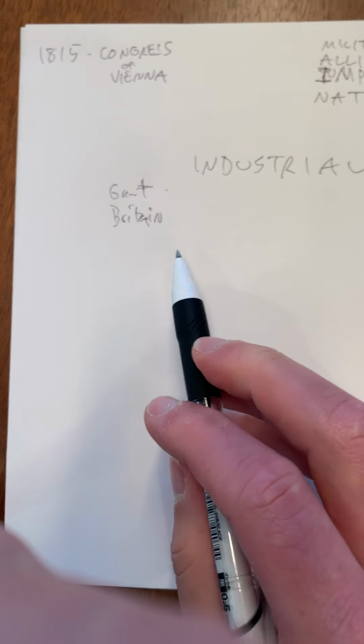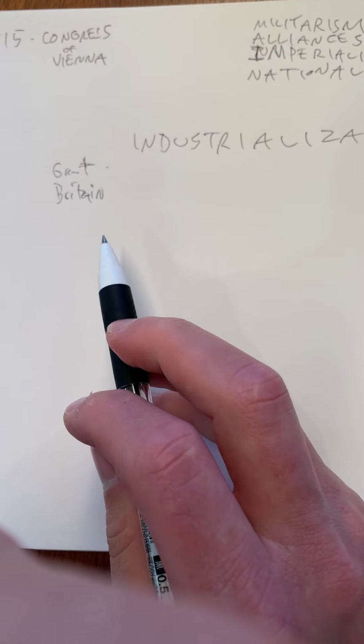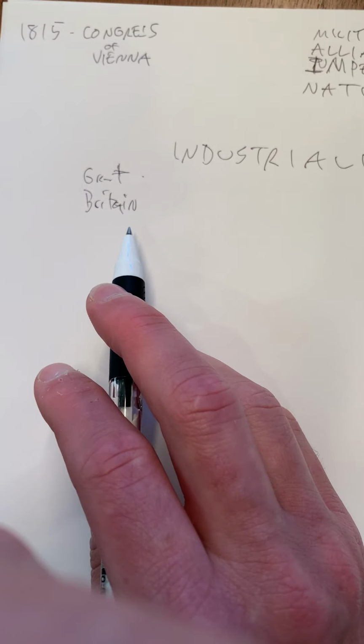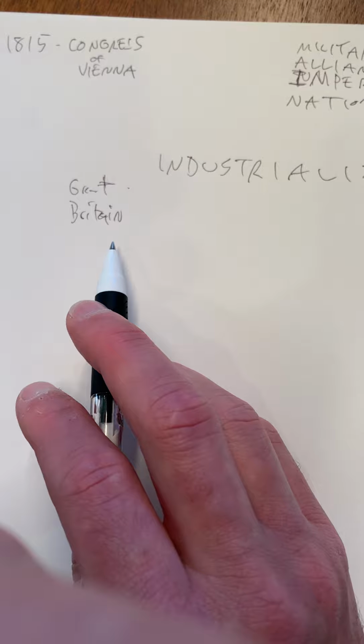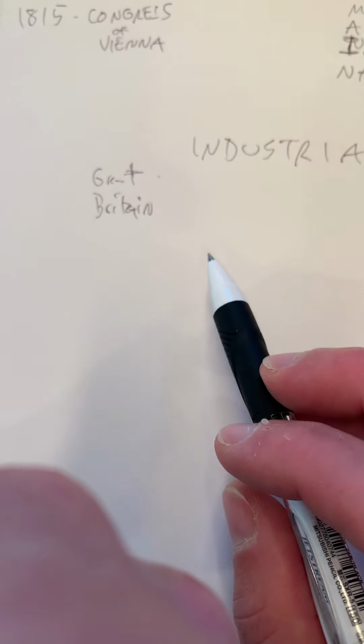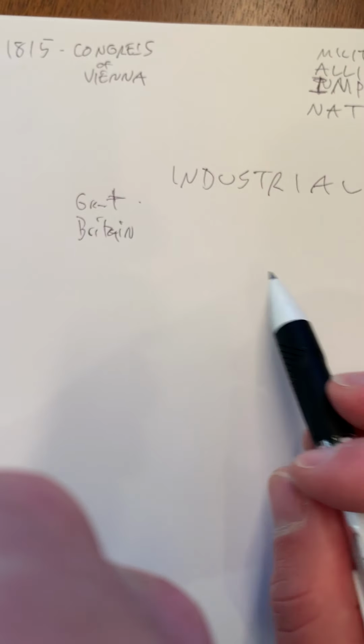Then just think about how it spreads across Europe from the northwest of Great Britain, and gradually spreads east to Belgium, to France, to Prussia, and then by 1914 it's barely in Russia. Remember, the Russians get decimated in World War I because they're not industrialized like the others.